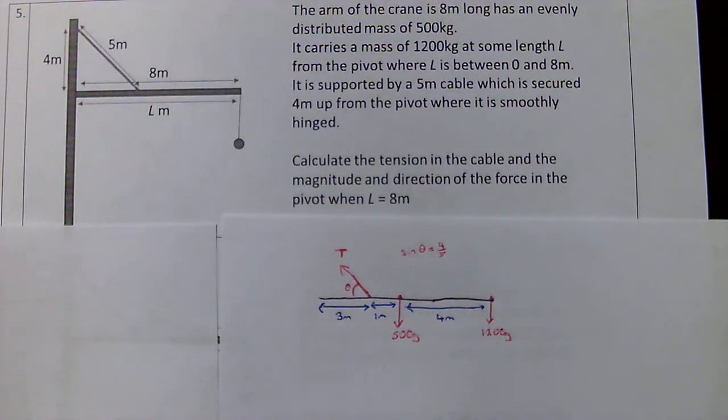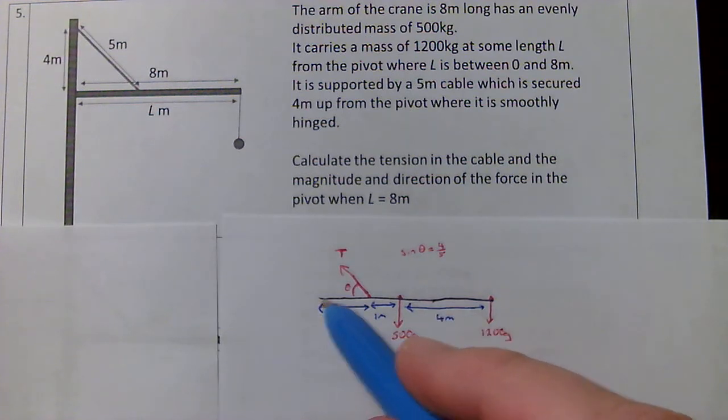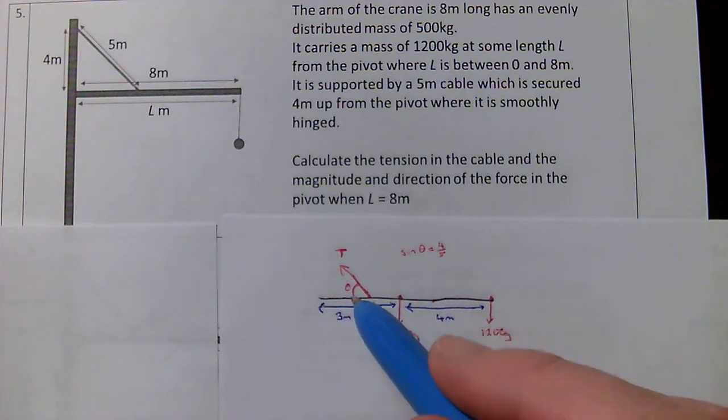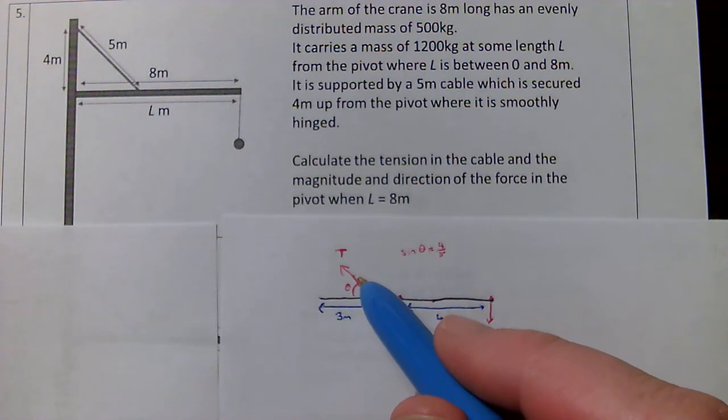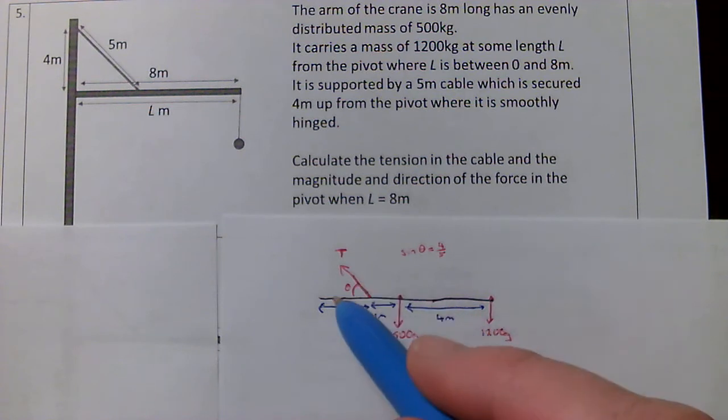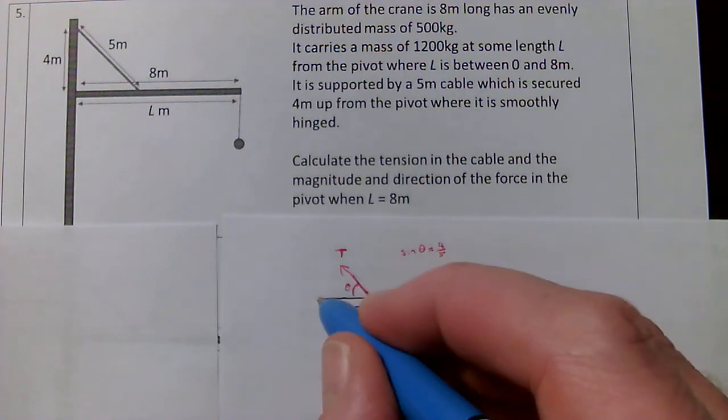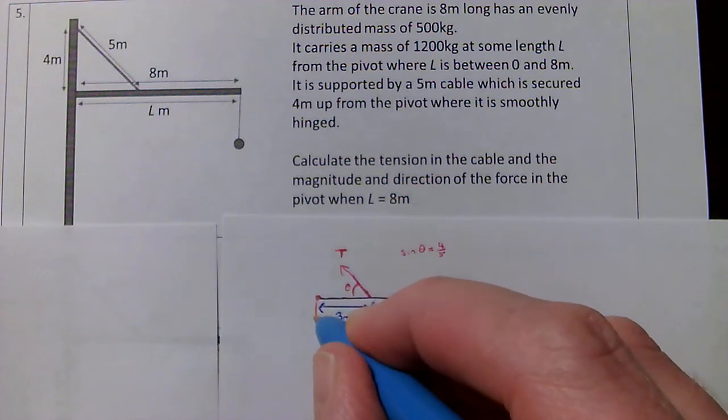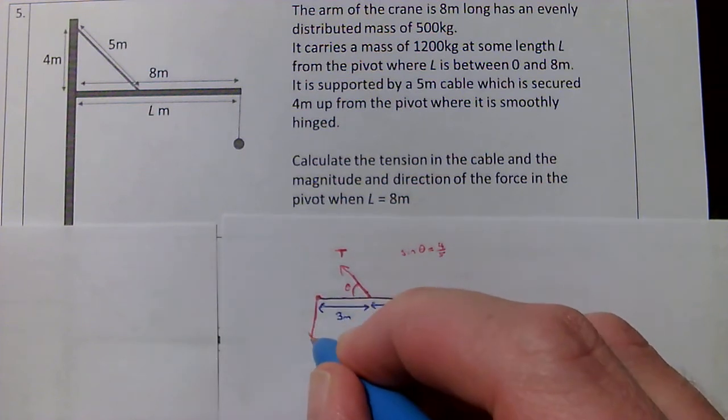Now, I've got my pivot point here at the right hand side, and it's worth thinking about, if this wasn't pivoted, what do we think would happen to this end? Well, if it was just the tension in the cable, this would swing down, which would make this swing up, so we know there must be a downward force exerted at this place.